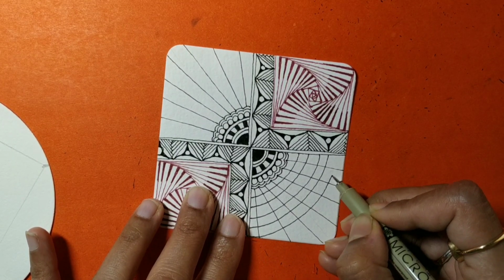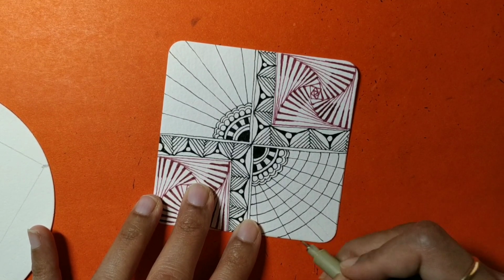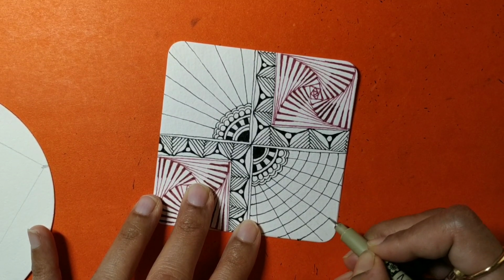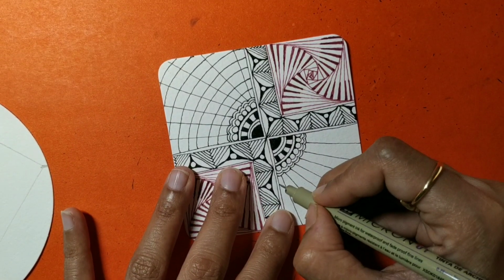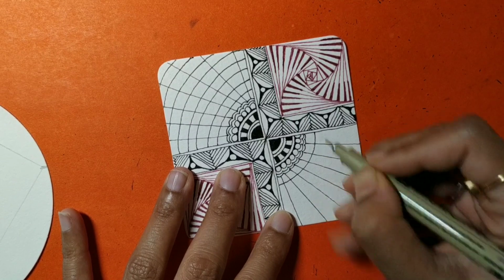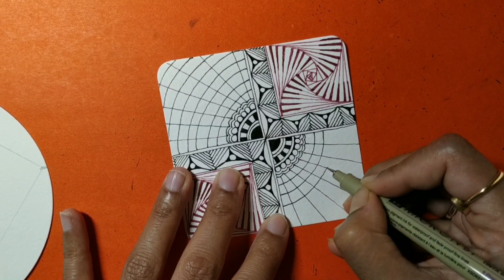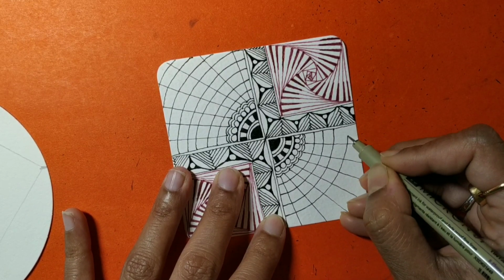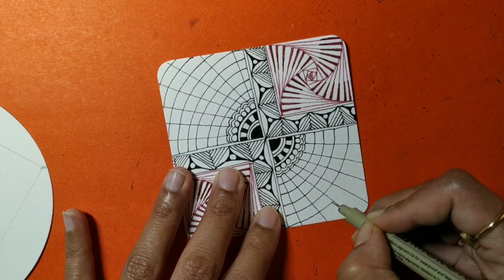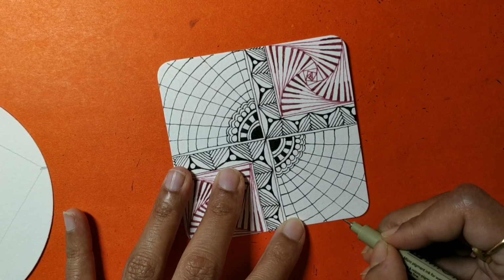If you have been following my videos, I generally use the patterns that I've already taught. Very rarely do I use patterns that I haven't taught earlier in my videos, in my tiles. Right, so this is the knight's bridge grid.